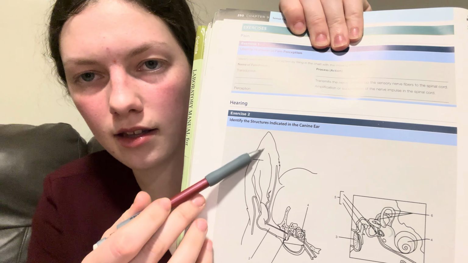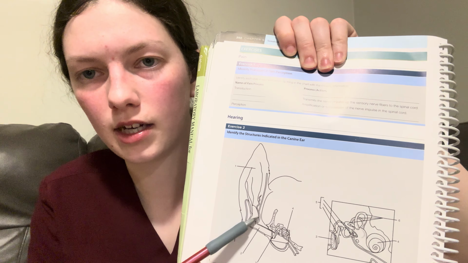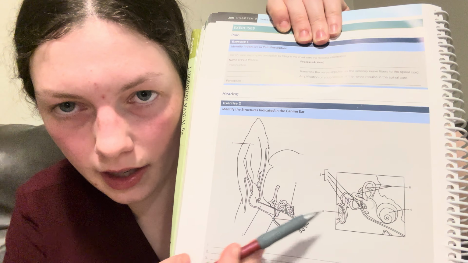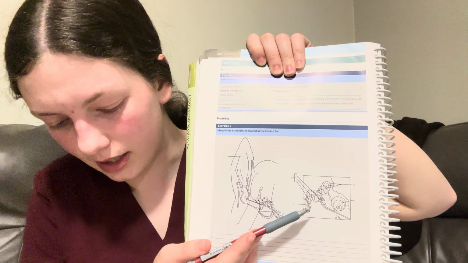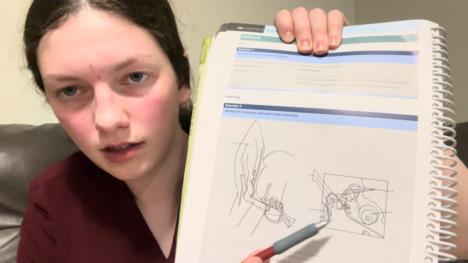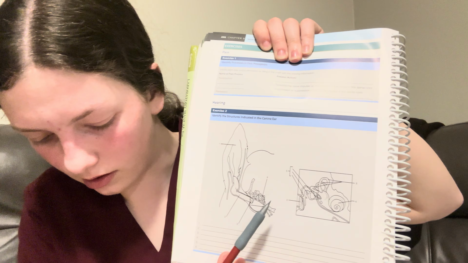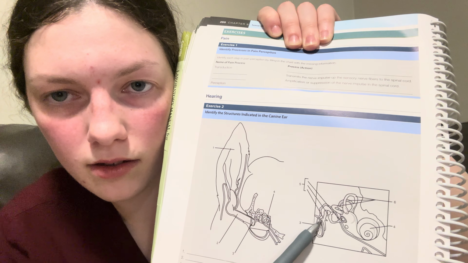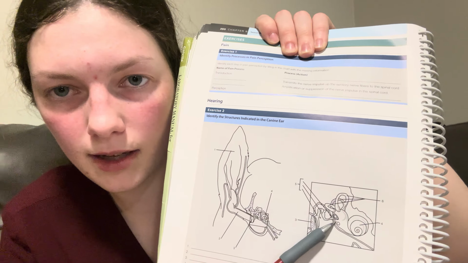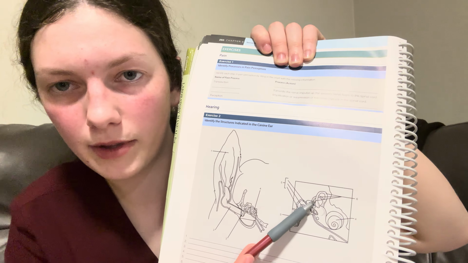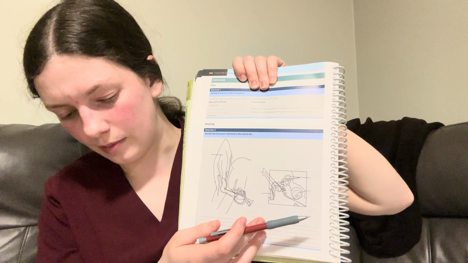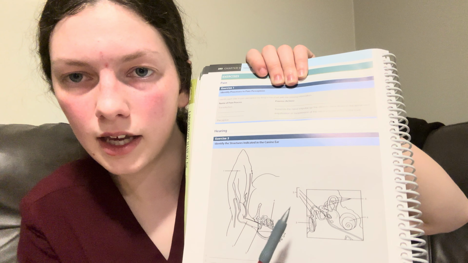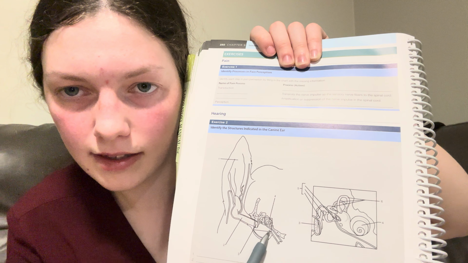we have the pinna, and then the external auditory canal. There's the vertical and the horizontal aspect. The tympanic membrane, you can see it there, and the cochlea, the auditory ossicles. So those are those three structures there. There's the malleus, the incus, and the stapes, and those are the semicircular canals. The vestibulocochlear nerve would extend off of the cochlea, and then the eustachian tube is that right there.